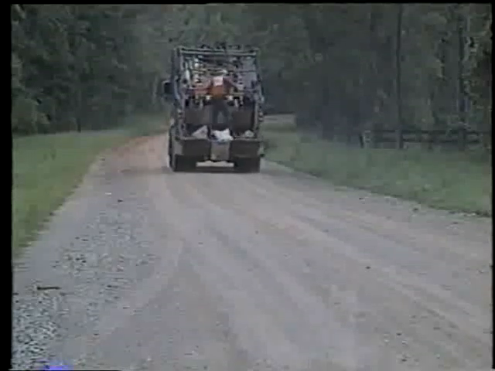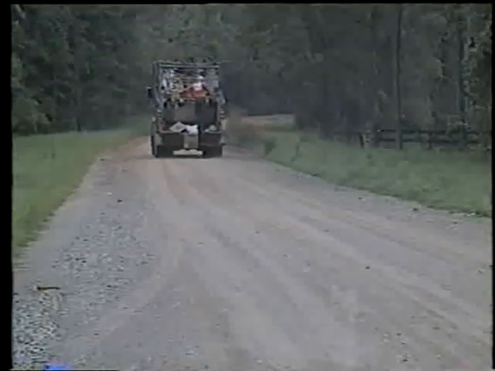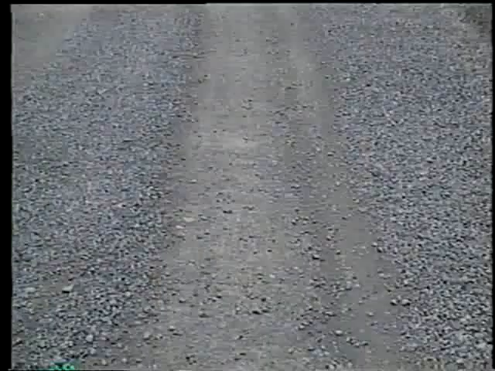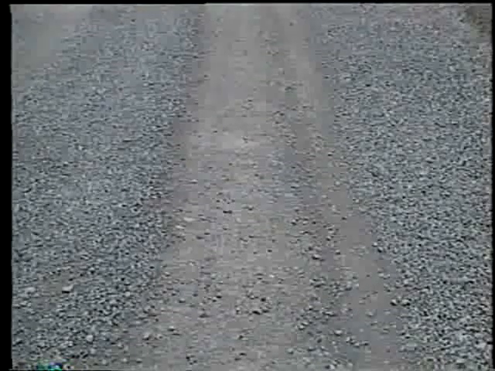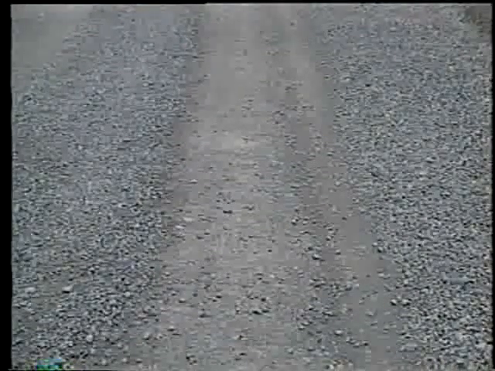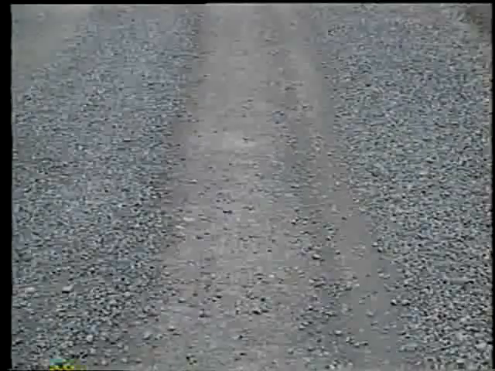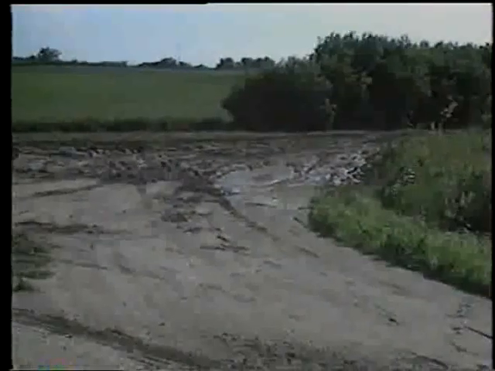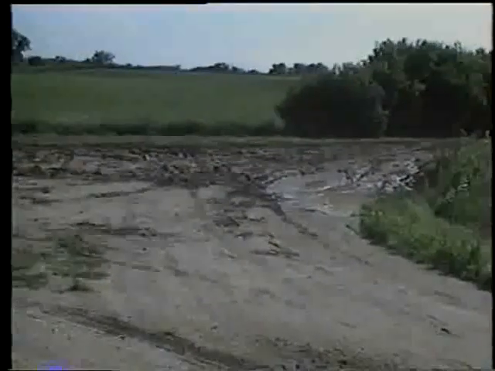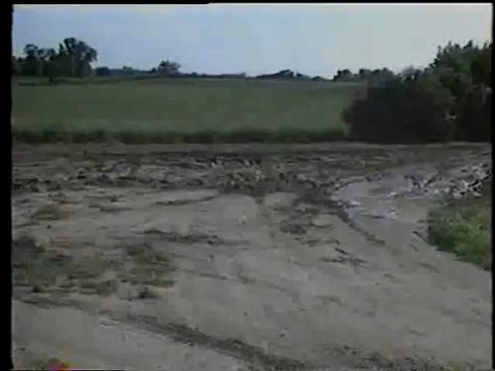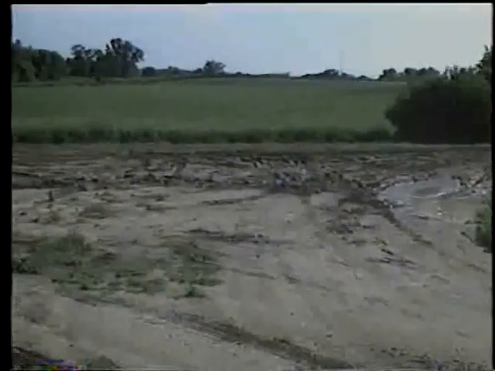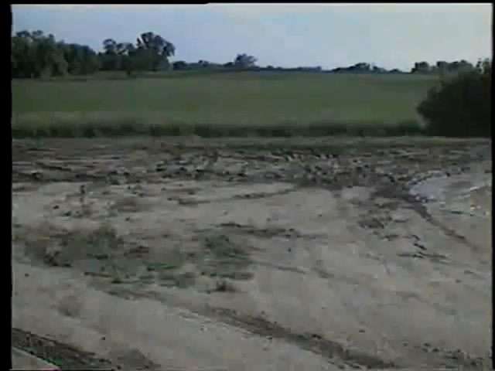Slight rutting may be due to normal traffic wear on the gravel surface. Ruts may also be created where some of the surface gravel is dislodged. With wet roads, though, rutting often becomes severe, all the more so when the roadbed has a high clay or silt content, or when it has excessive fines.